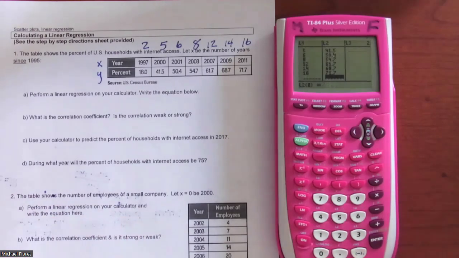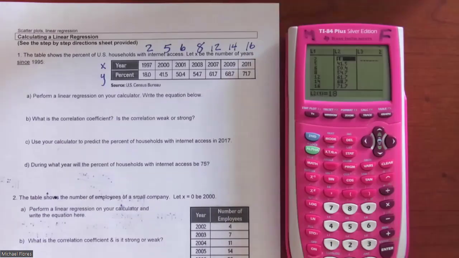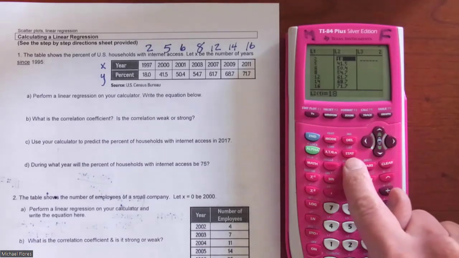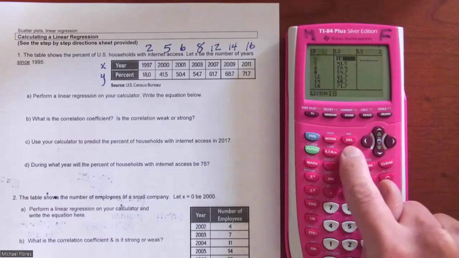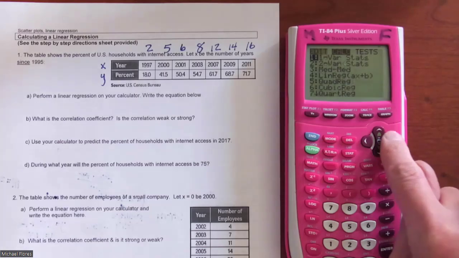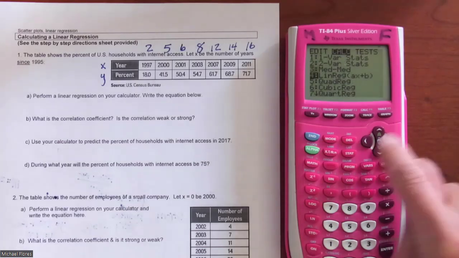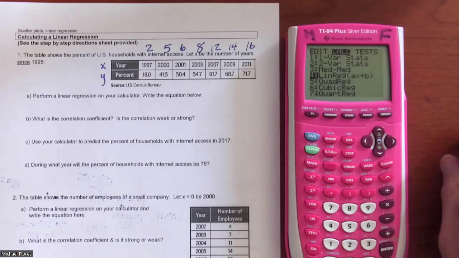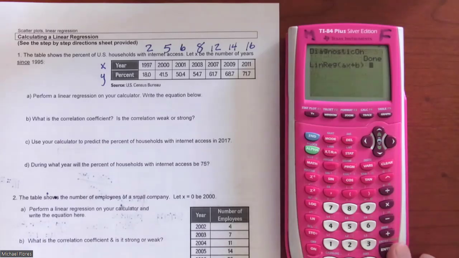Now, if I were you, I'd just double check to make sure you entered everything in correctly. After I double checked, I entered everything in correctly. So now you're going to hit the stat button again. This time scroll to the right once, and you're going to select that option right there. We are performing a linear regression. Push enter once, twice. Just keep hitting enter slowly until you see this information on our screen.